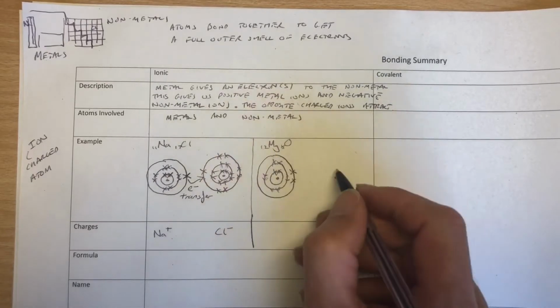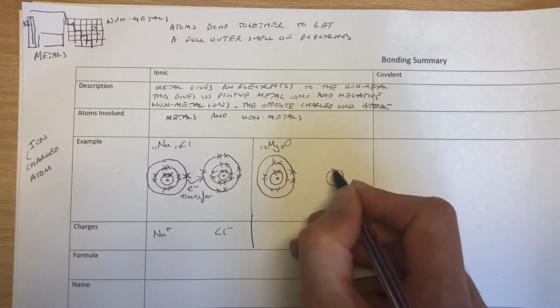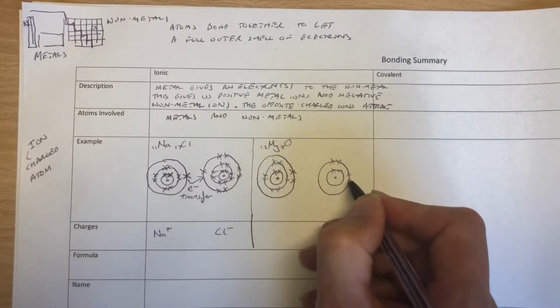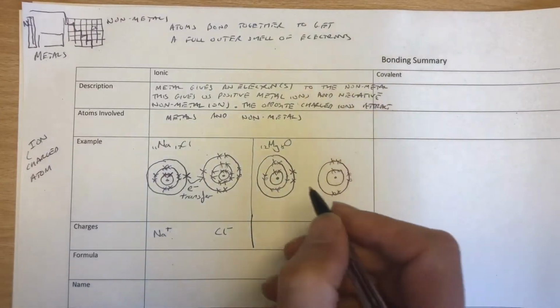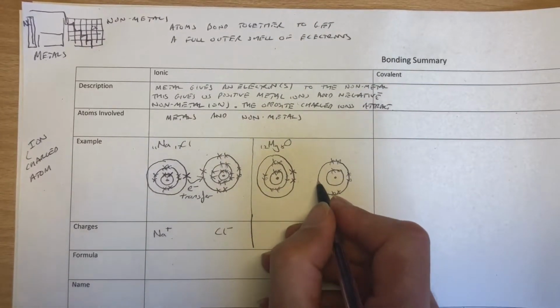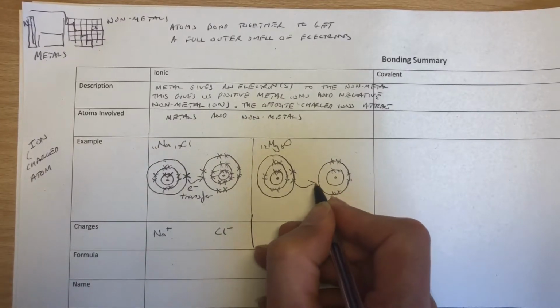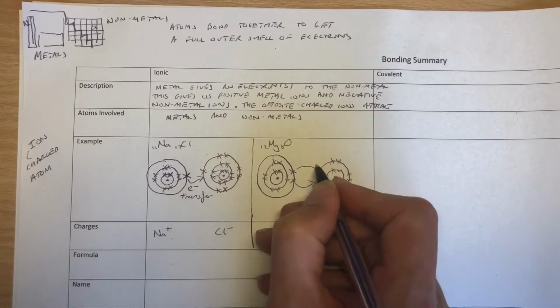Oxygen, 8 electrons in total. 2 on the first shell and 6 on the second, like so. So hopefully we can see now this is going to want to gain 2 electrons, this is going to want to lose 2 electrons. They can go over there. Let's draw an arrow starting at the electron, finishing at the gap.